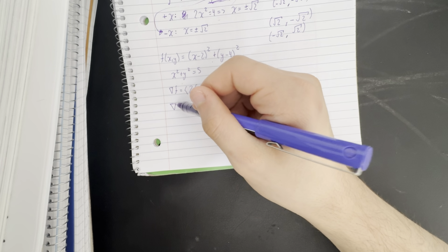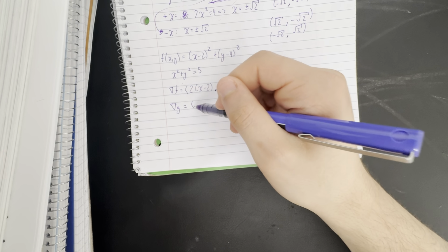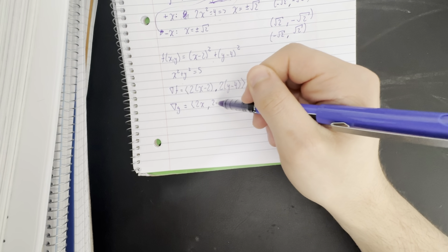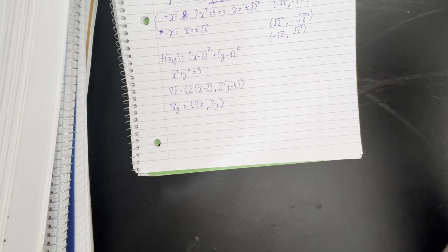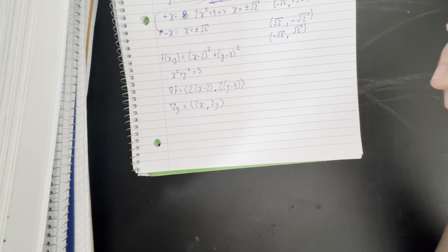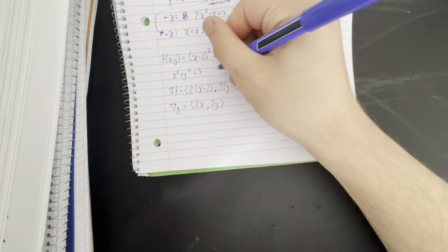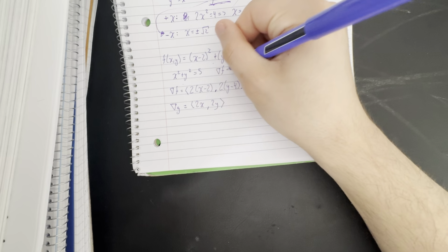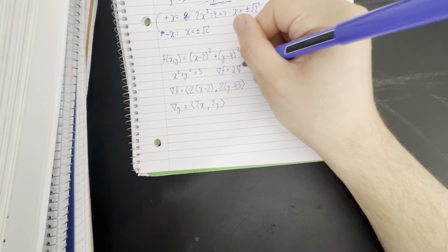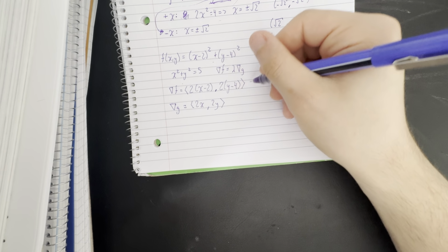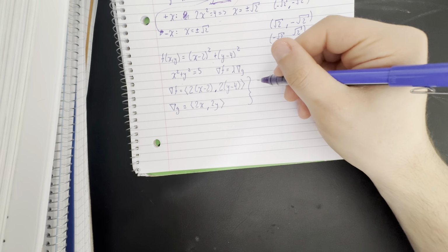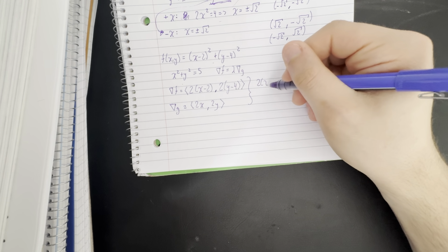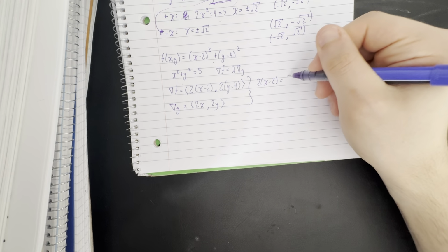The gradient of g, our constraint curve, is just 2x comma 2y. Cool. Now we use the relationship gradient f equals lambda times gradient of g. We can turn this into 2 times x minus 2 equals 2x lambda.